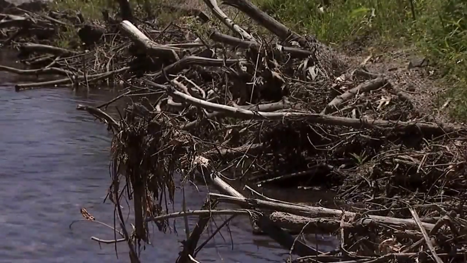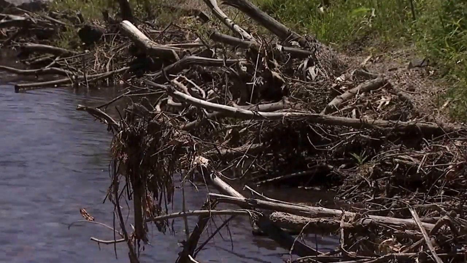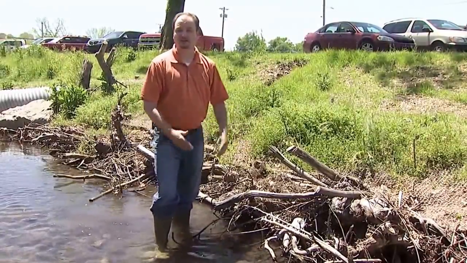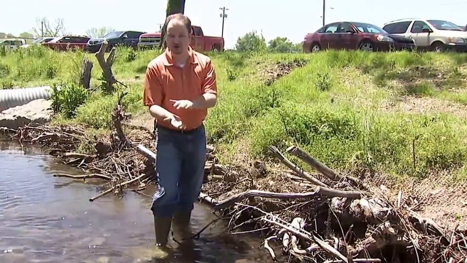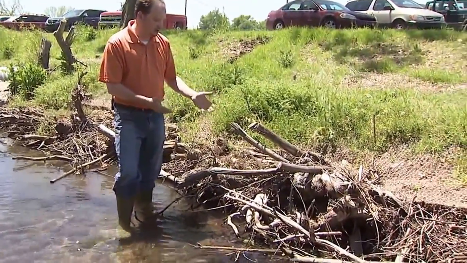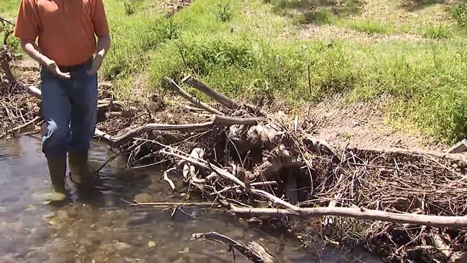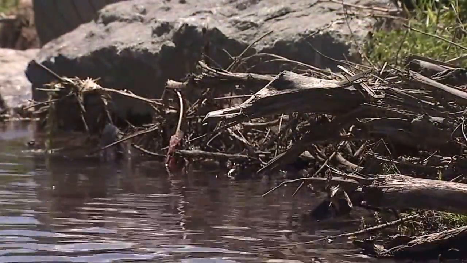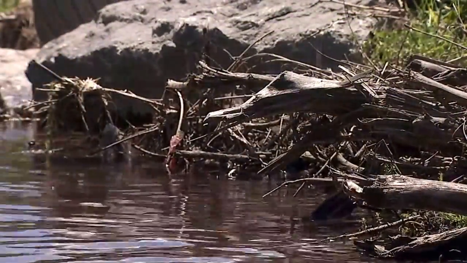So a different type of in-stream structure is known as toewood. Toewood is really great for stabilizing the outer edge of a meander, where you have that vulnerable area where the stream bottom joins the bank. What we're doing here is utilizing logs, sticks, and different brush from around this restoration site that we buried 6 to 8 feet within the bank, and it provides all these little crevices for the little critters and fish and things like that to live.